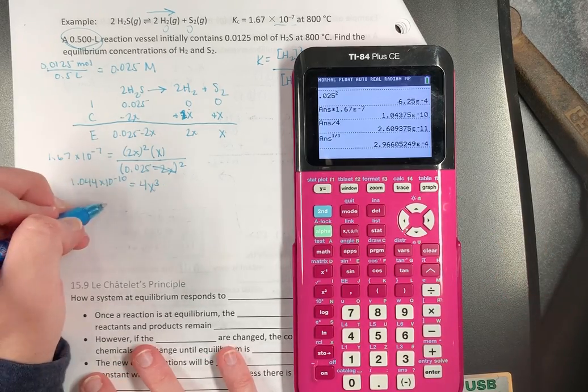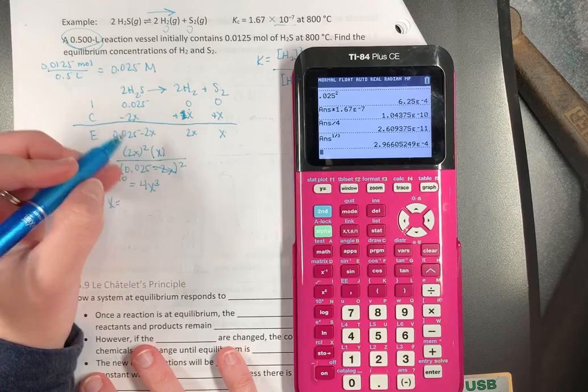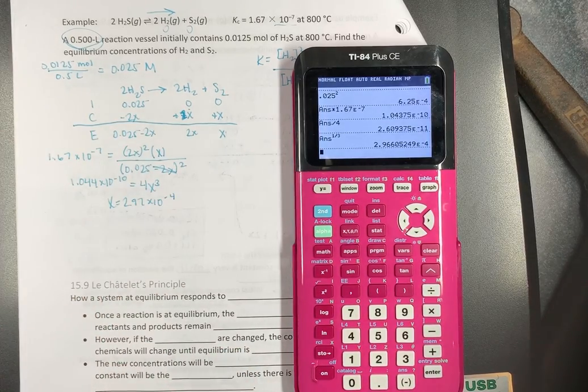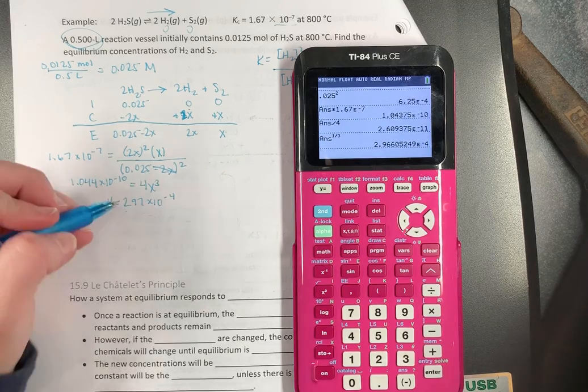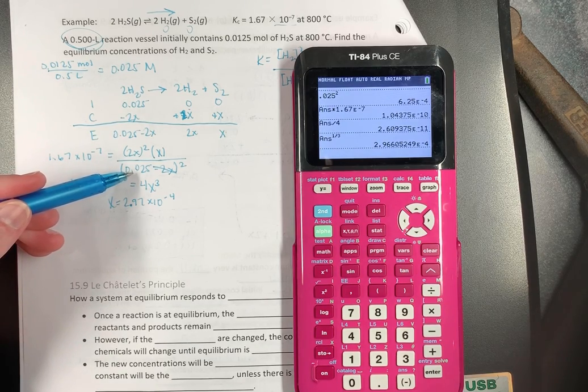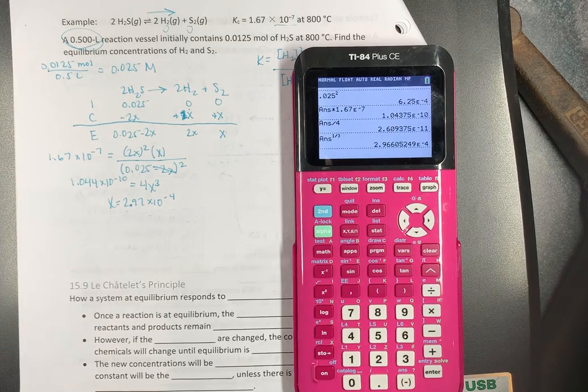Okay. Did we get a very small number for x? Yes. You still have to square this part. You still have to square that.